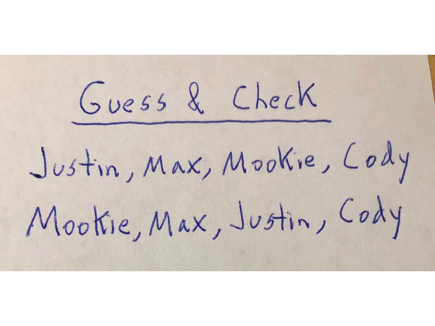I'm not showing the process of elimination here because it's very similar to the chart, but you're more than welcome to do that and send me a picture of it so I can add it to our Padlet.